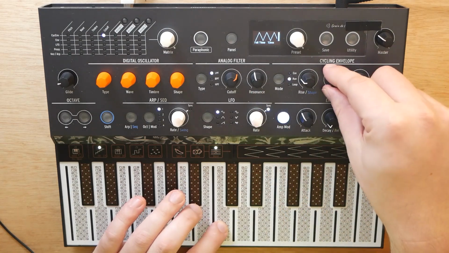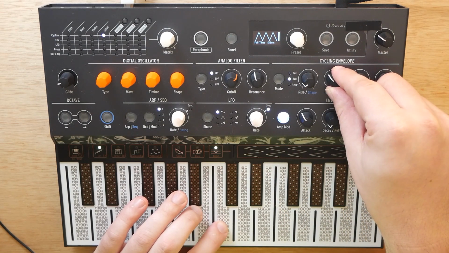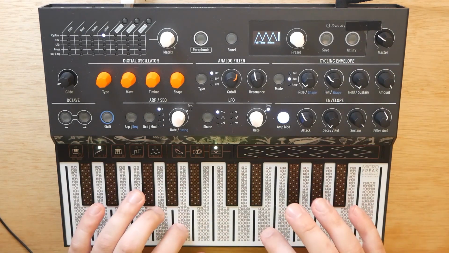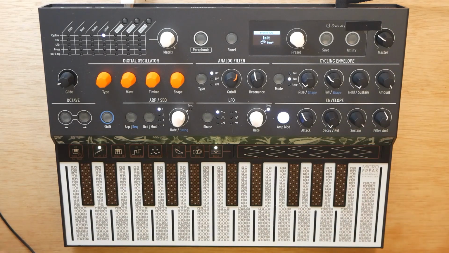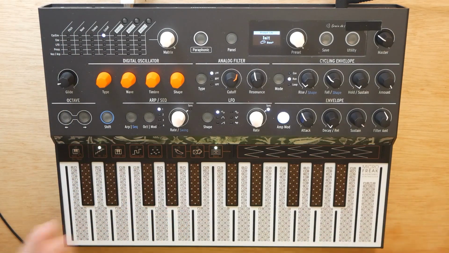We can mess with the resonance, mess with the timing of the cycling envelope. There we go. That's pretty okay. Now that's a very, very simple patch. Nothing really too crazy going on.